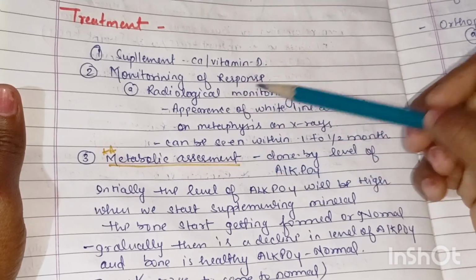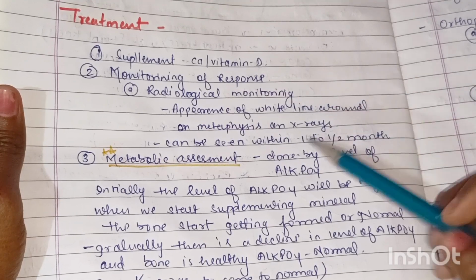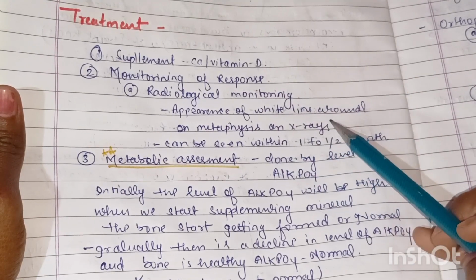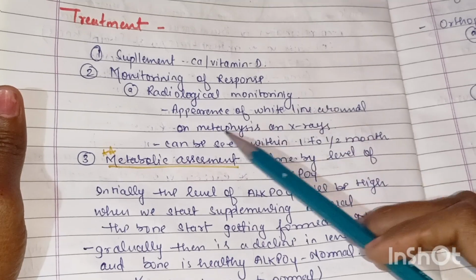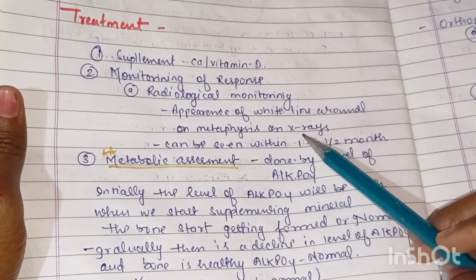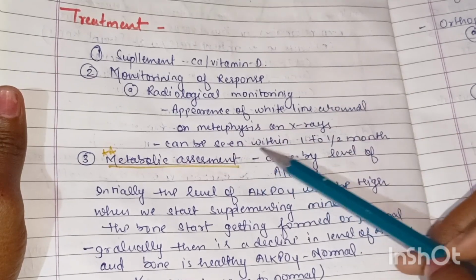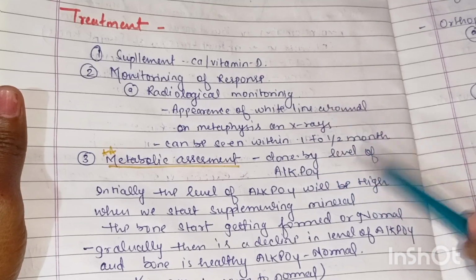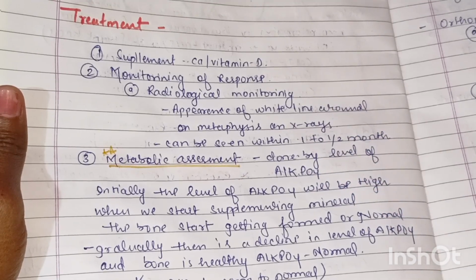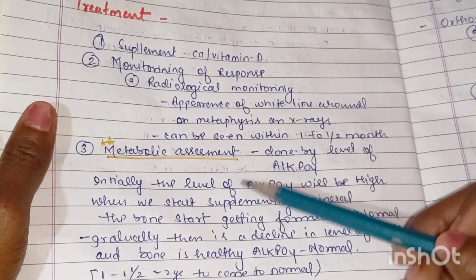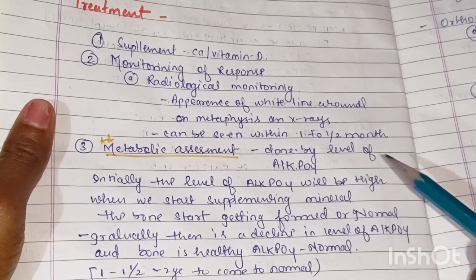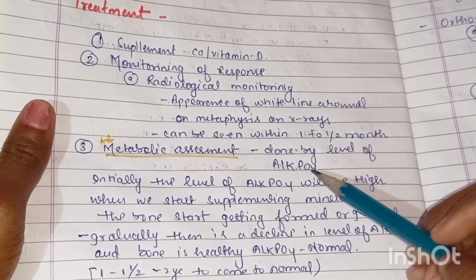In radiological monitoring we see the appearance of a white line of sclerosis at the metaphysis on X-rays, which can be seen within 1 to 1.5 months.